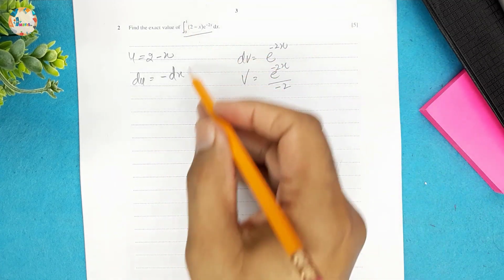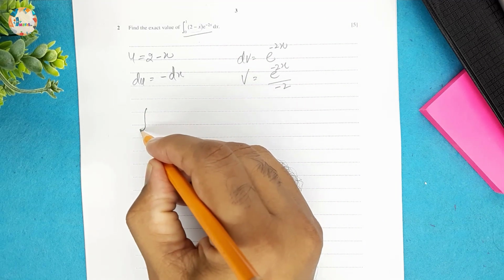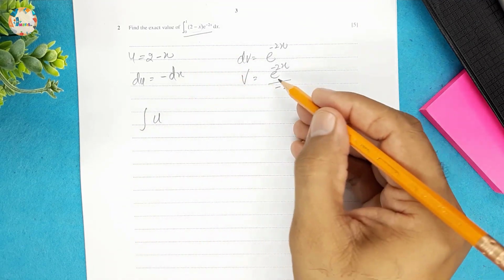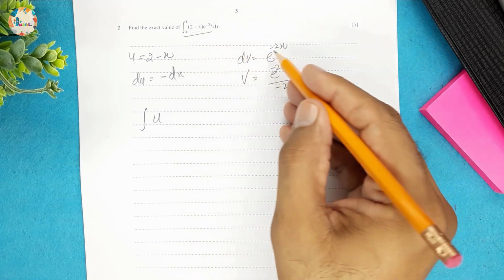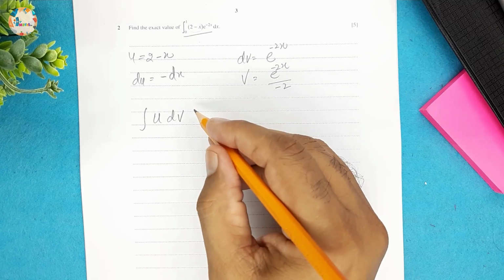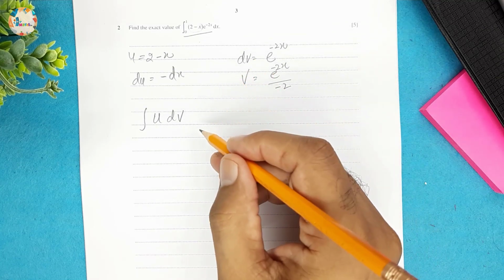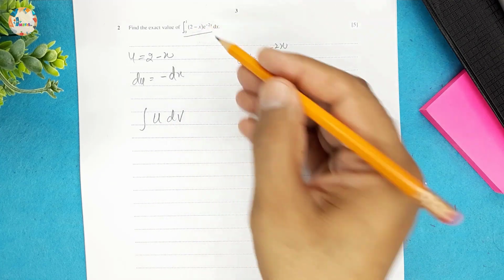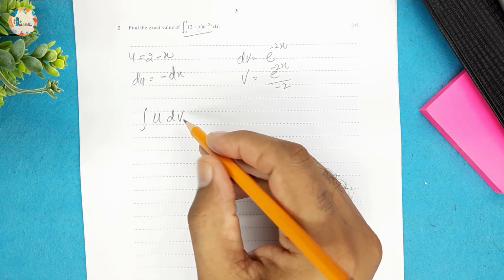Then we will be replacing these values in this one, so we're getting the integral of u dv. So u will be this portion, and dv will be this portion.